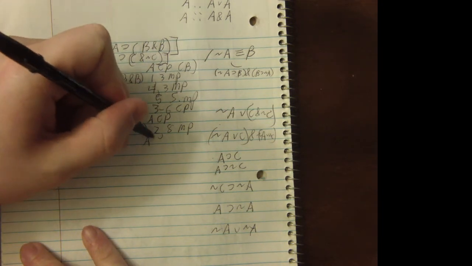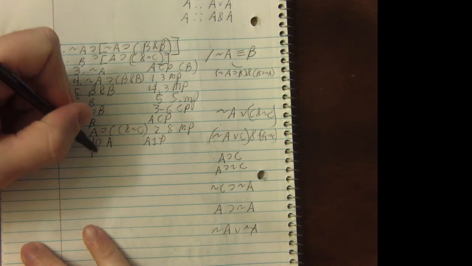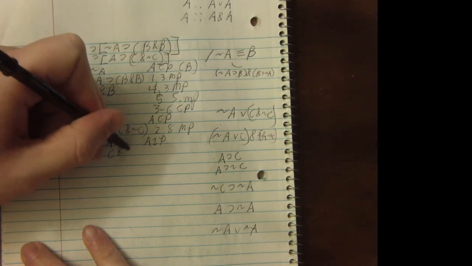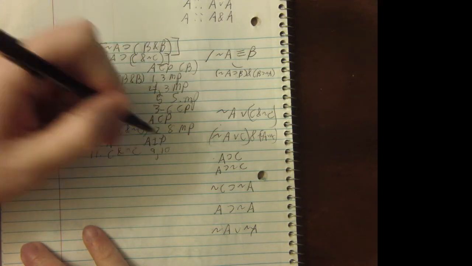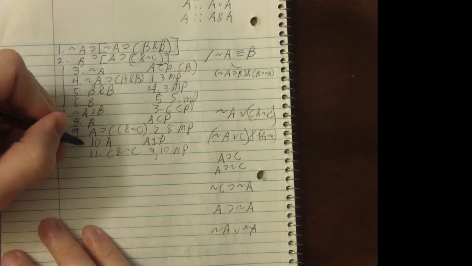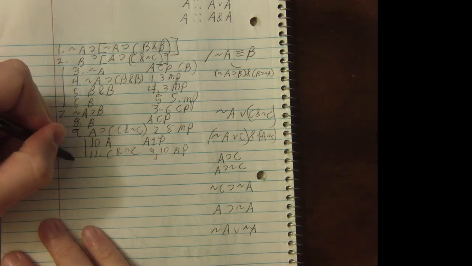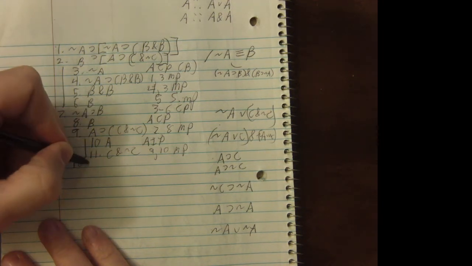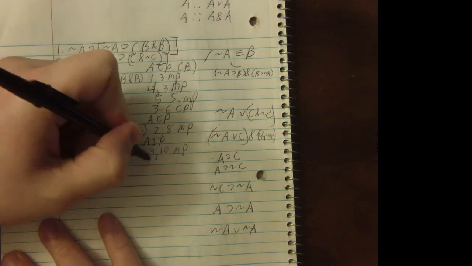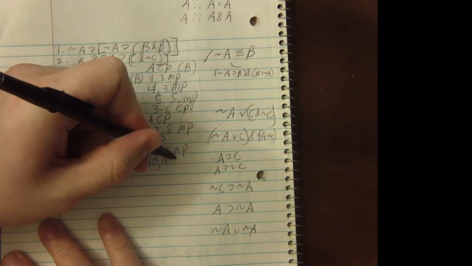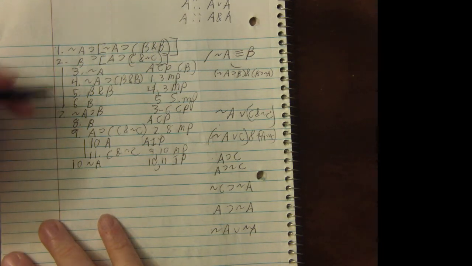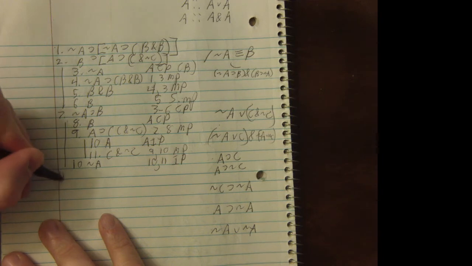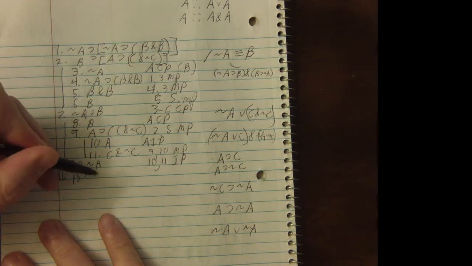So that's an assumption for an indirect proof, which automatically gives me a contradiction of C and not C, using lines 9 and 10 modus ponens, which means I've proven beyond a shadow of a doubt that A is false. And now I have shown beyond a shadow of a doubt that B hooks not A.